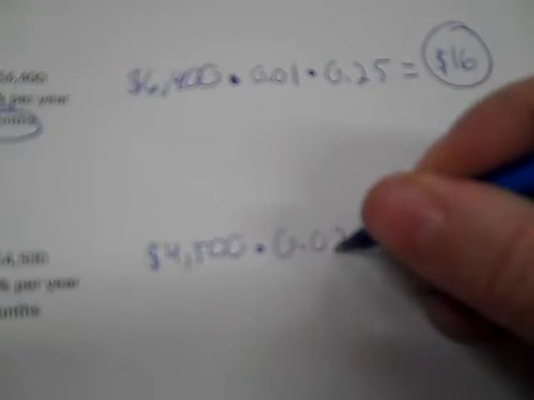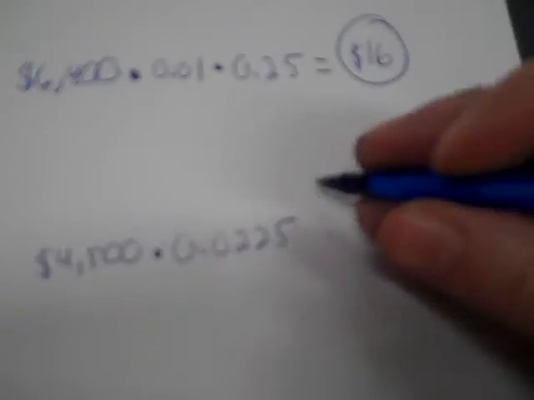Now, next one, 4,500 times per year, so 2.25 divided by 100, and that's 0.0225. But again, it's months. Well, it says per year. So, remember, months are only part of the year. How much of a part? There's 12 months in a year. So I took 12 and I divide 9 by 12. 9 divided by 12 is 0.75.